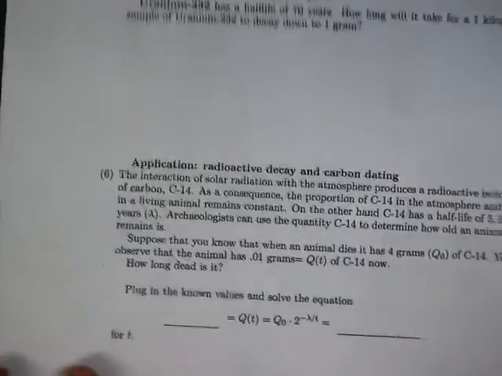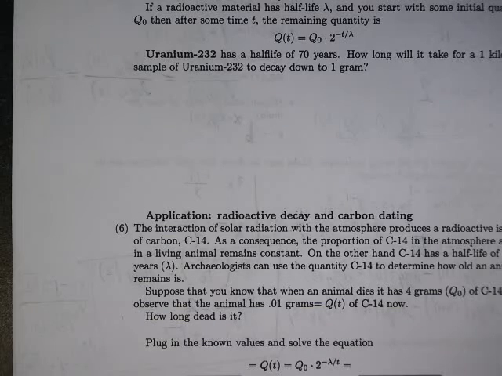So, the next things that I want to do are some applications. Radioactive decay. I didn't take the time to pull up my own machine, so I'll rely on you guys to give me decimal approximations when the time comes.